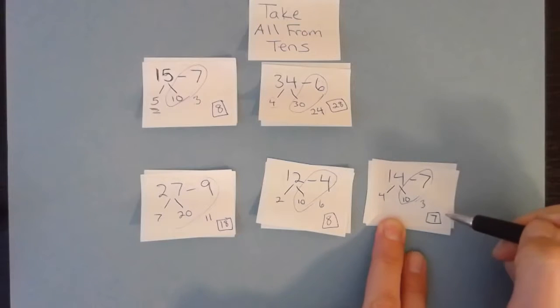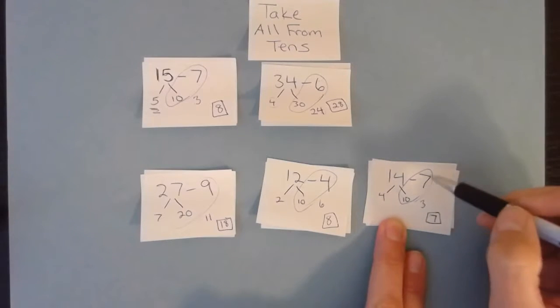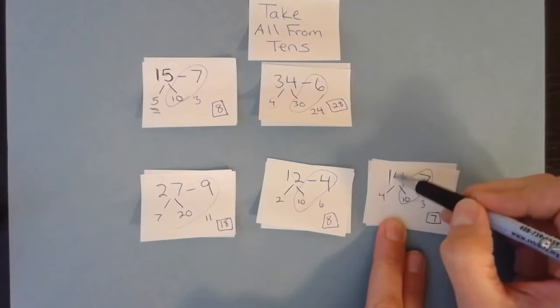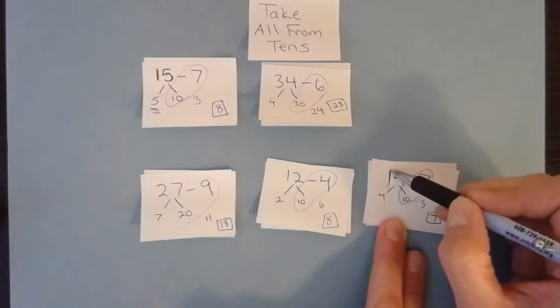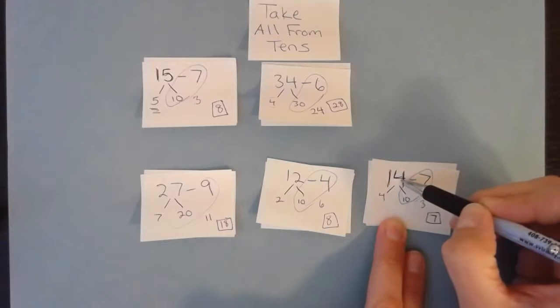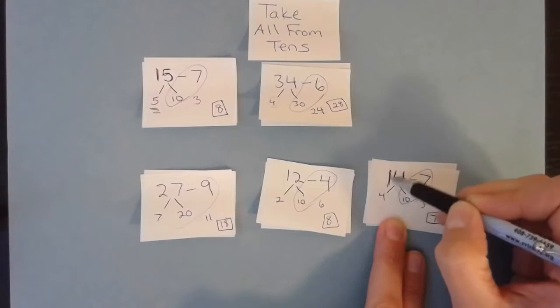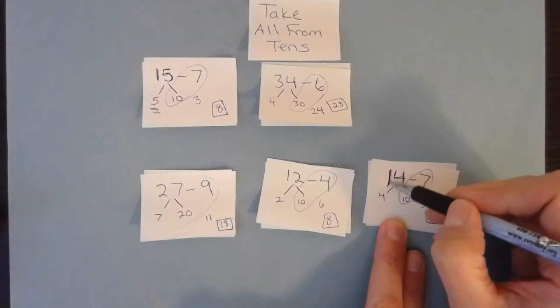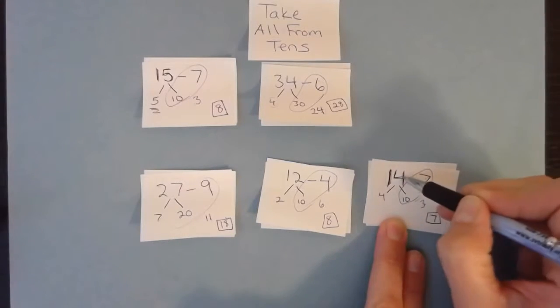And again, connecting this together, when I see the 14, I am thinking 14 is 10 and 4. I can't take the 7 from the 4, so I'm going to take it instead from the 10. See, I'm touching this as I say the 10. So 10 minus 7 is 3, and I have 4 more.